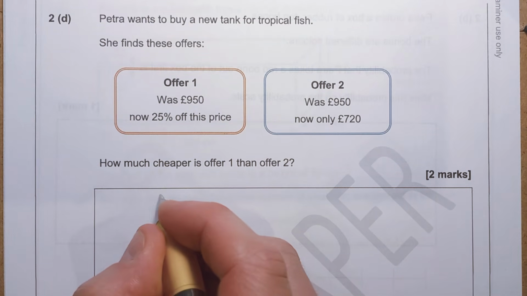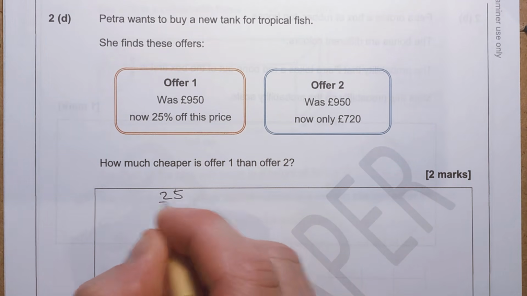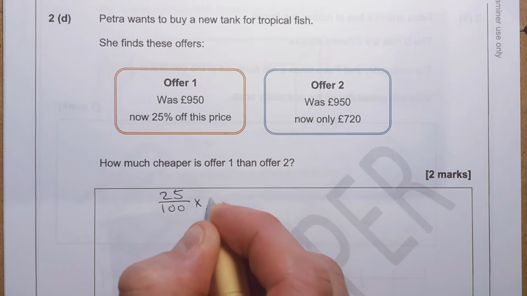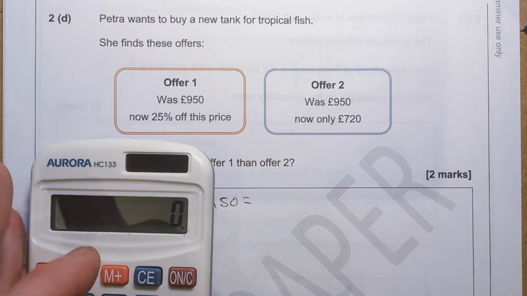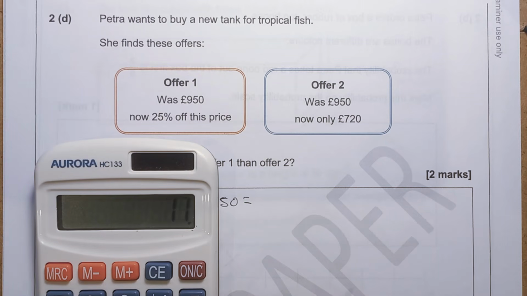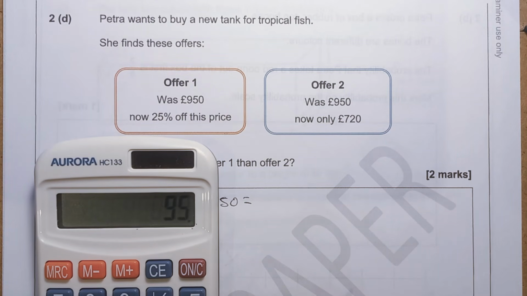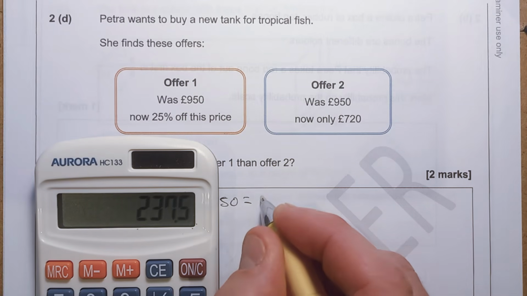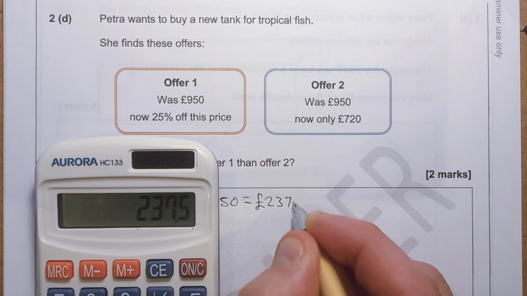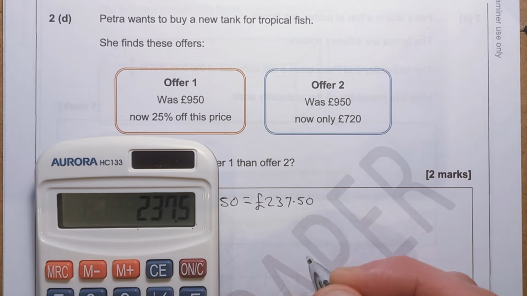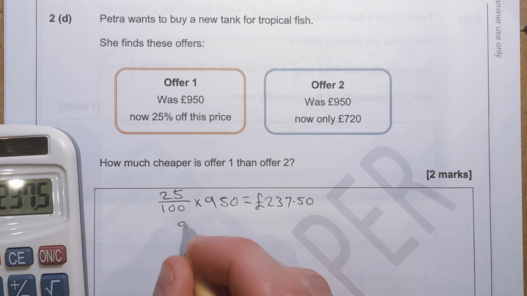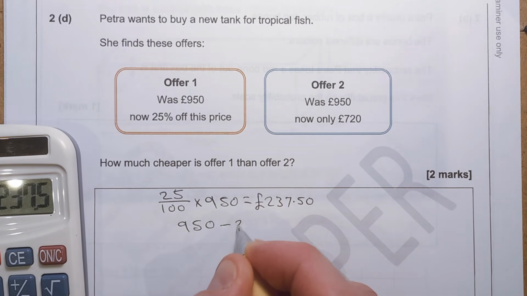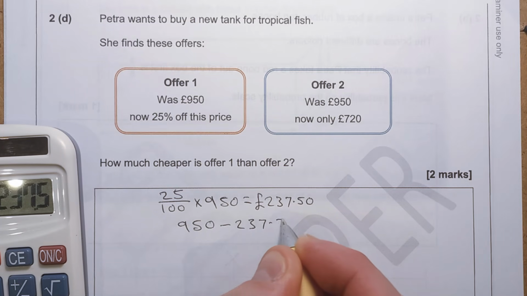Right, so we want to work out 25% of this. So 25 out of 100 times 950. This is how much they're saving. 25 over 100 times 950, saving 237.5 or £237.50, and then we want to take that off the original, so we're then going to do 950 minus £237.50.